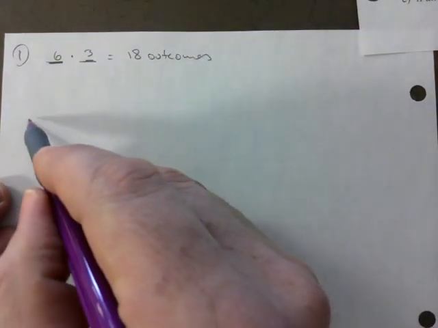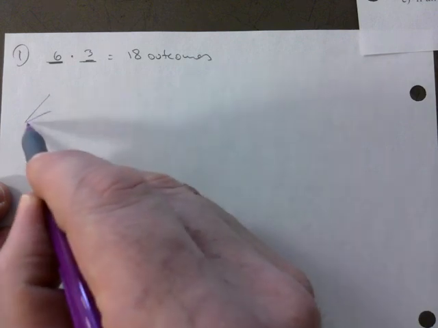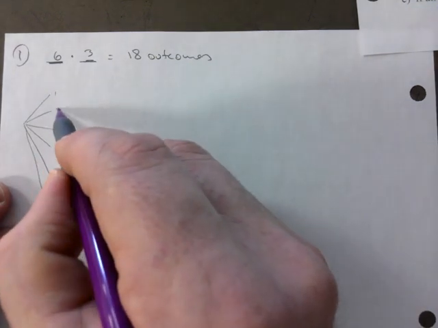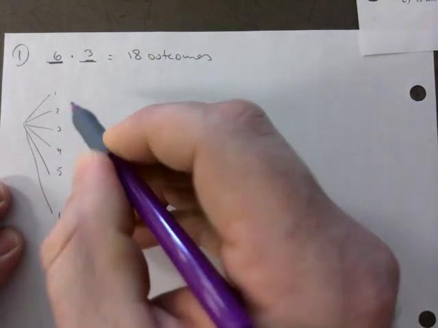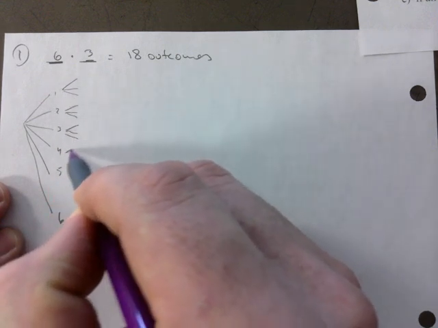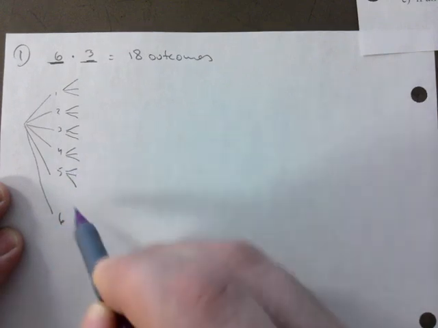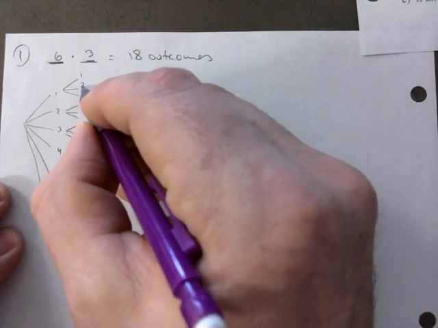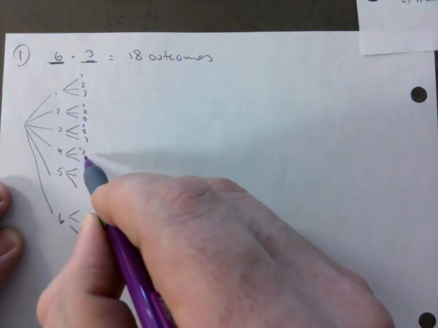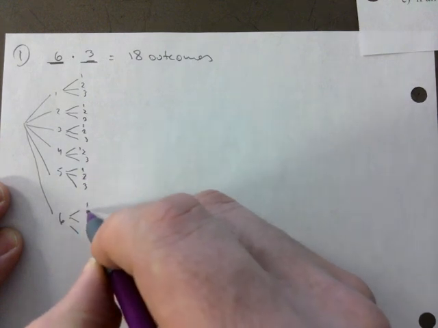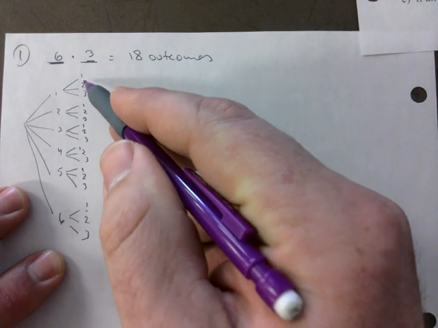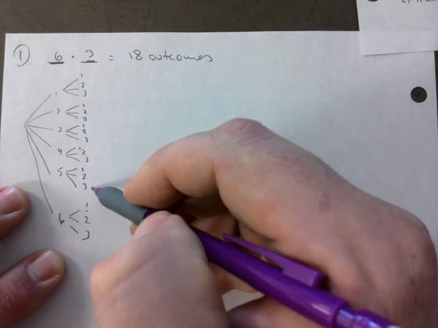So you can use a tree diagram, so you go 1, 2, 3, 4, 5, 6, and then off of each one of those, you've got the 3 outcomes. So that'll be 1, 2, 3, 1, 2, 3, 1, 2, 3, 1, 2, 3. So if you count, this will be 18: 3, 6, 9, 12, 15, 18.